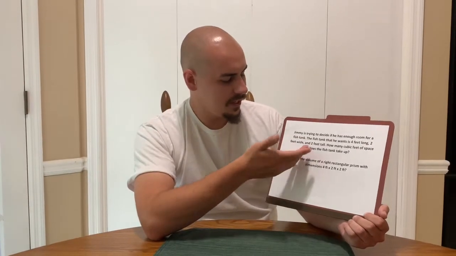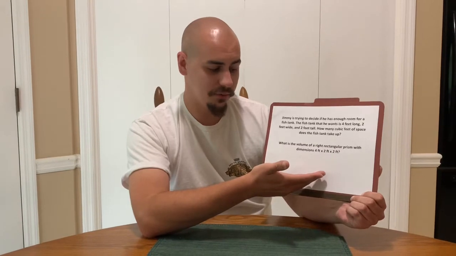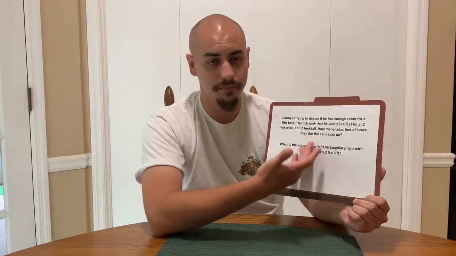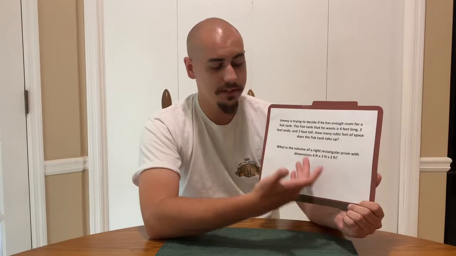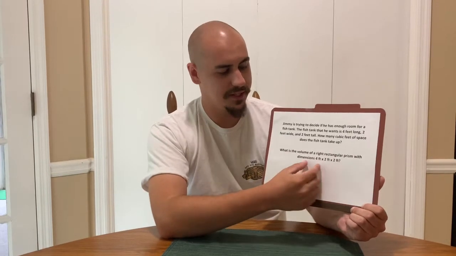So again, this is actually the same problem. It's just broken down to the pure mathematics. It says, what is the volume of a right rectangular prism with dimensions 4 feet by 2 feet by 2 feet? Both of these are examples of essentially the same problem. Both are different styles of problems, and your child might be dealing with either one or both of these. They're going to be solved the same way. It's just pulling the necessary information out of this.